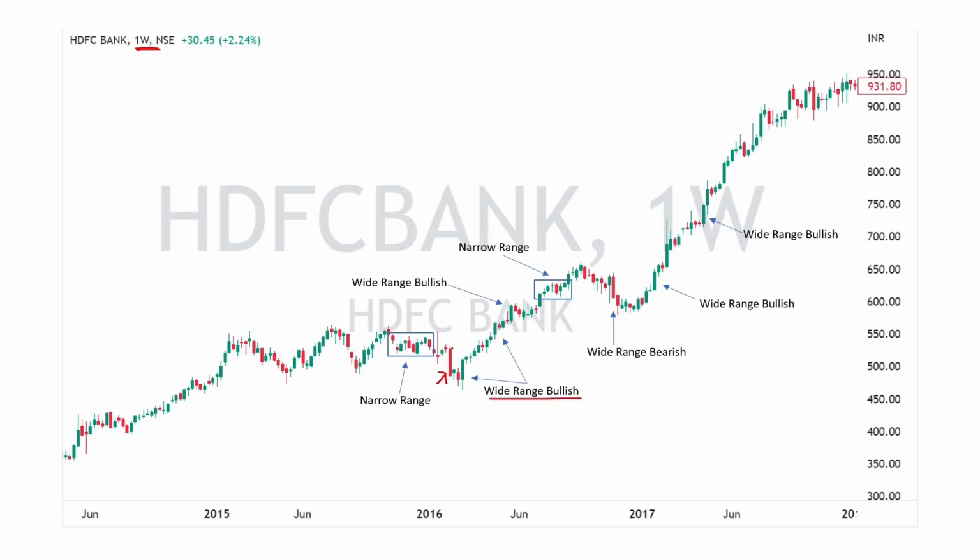Over here we see that price moved down with a wide range bearish candle, but quickly it was countered by this wide range bullish candle which started taking price up. Then there was another wide range bullish candle, another wide range bullish candle, then a few narrow range candles.